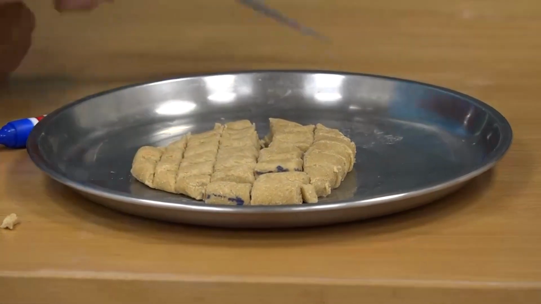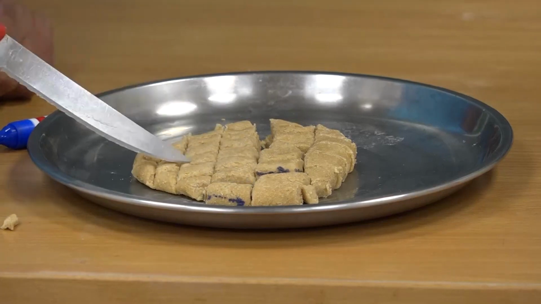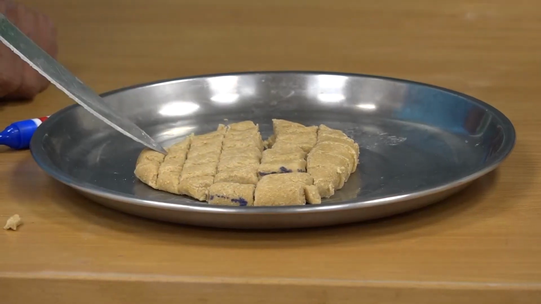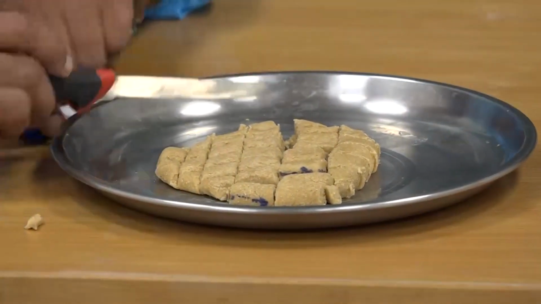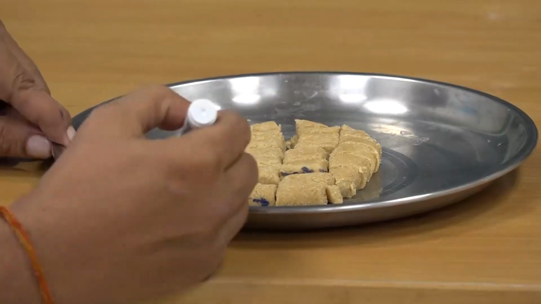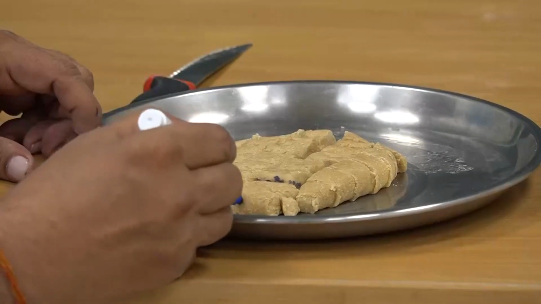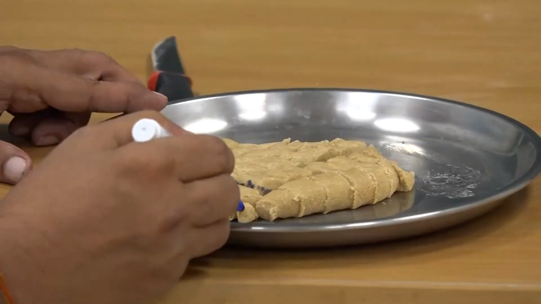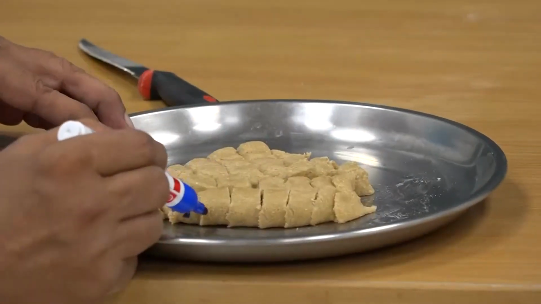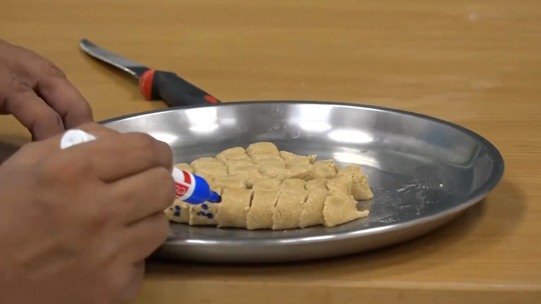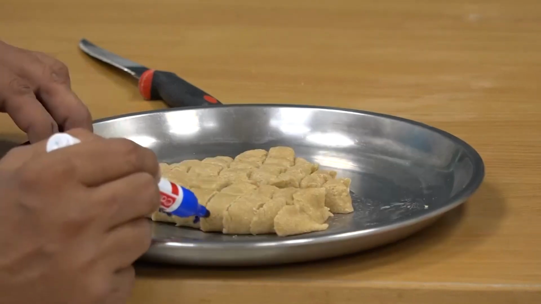So if I look at the entire thing, no current here, no current here, no current here, but here there is a current, here there is a current, and similarly if there is a current here, there will be a current here this way, there will be a current here this way, there will be a current here this way, and so on.